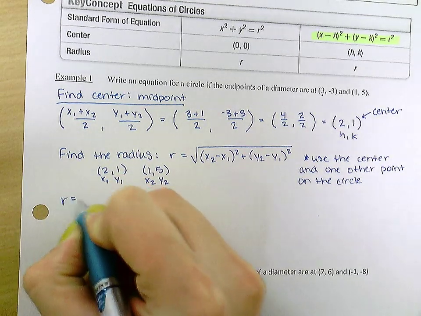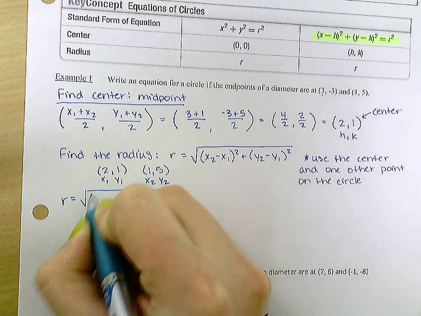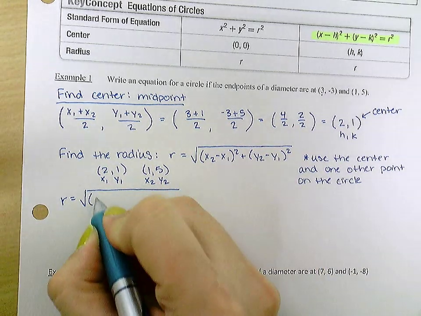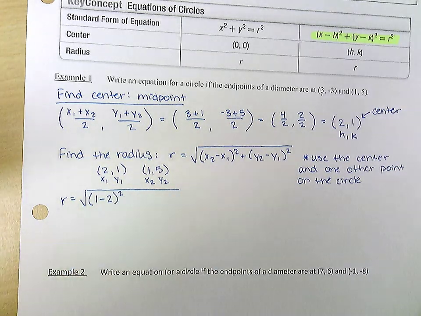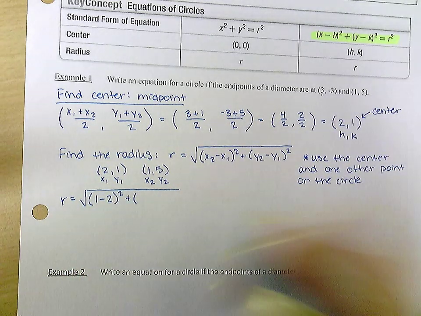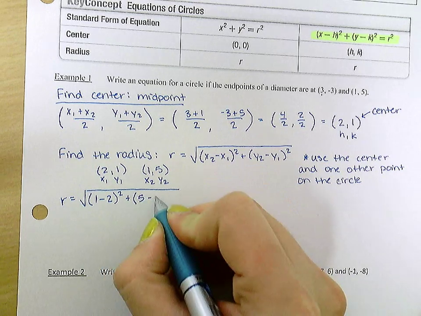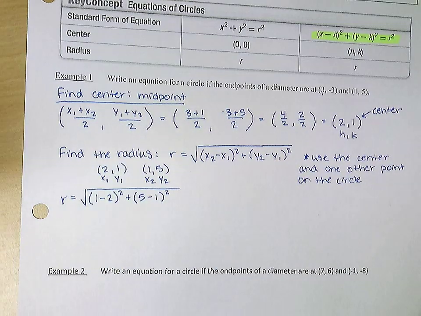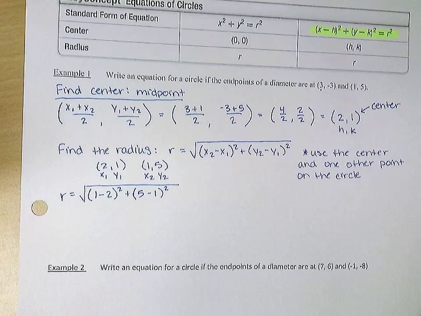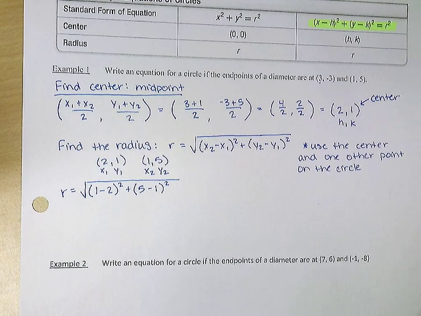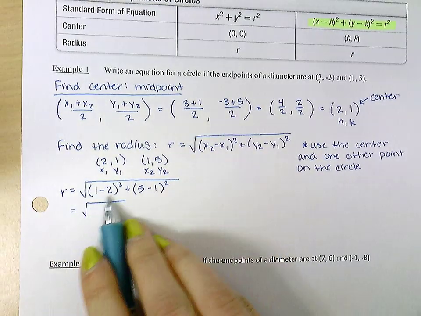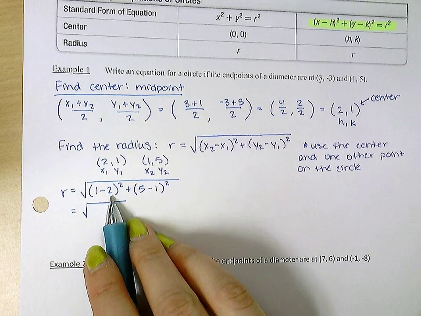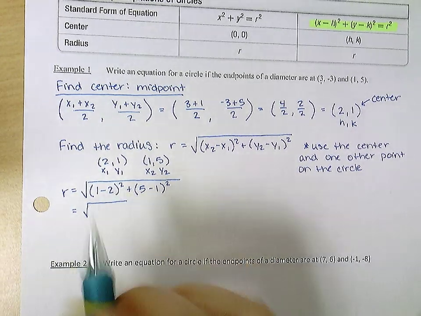So then finding our radius here, we have the square root of x sub 2 is 1 minus x sub 1 is 2, that quantity squared, plus y sub 2 is 5 minus y sub 1 is 1. From here we can just simplify. So we have 1 minus 2, that's -1. -1 squared is +1.